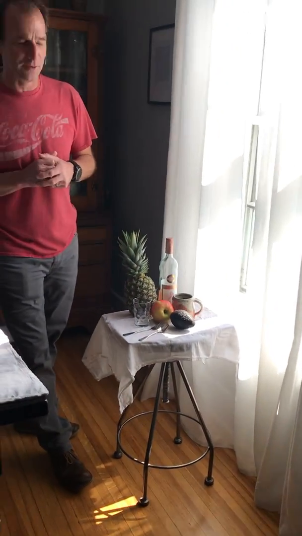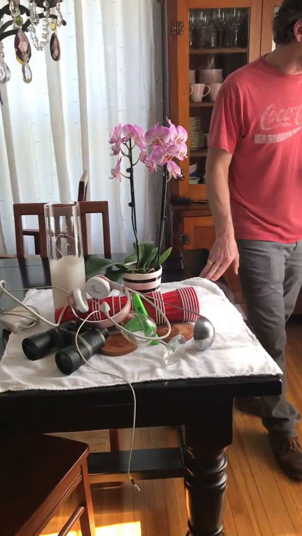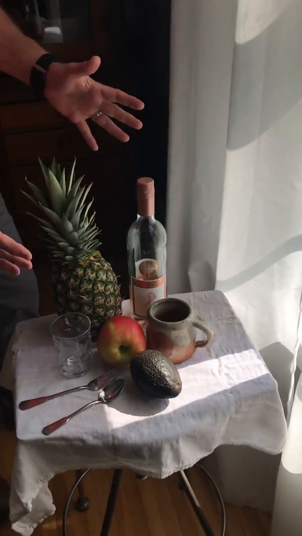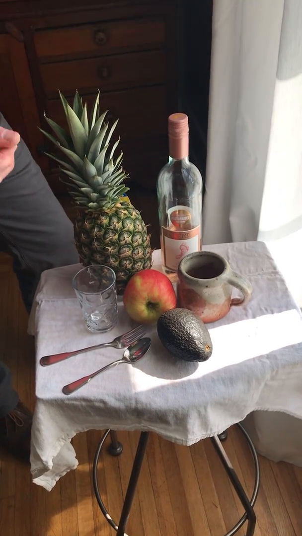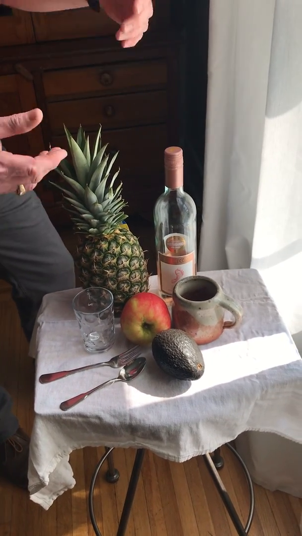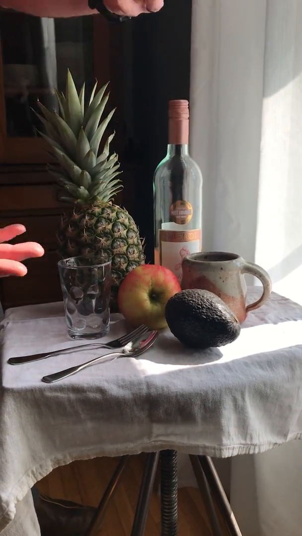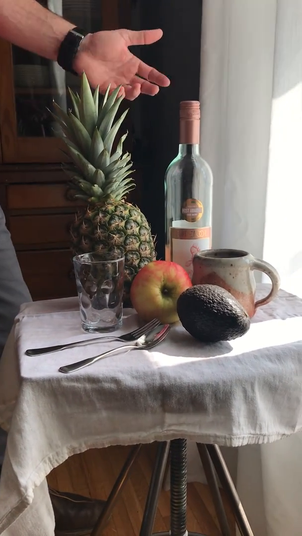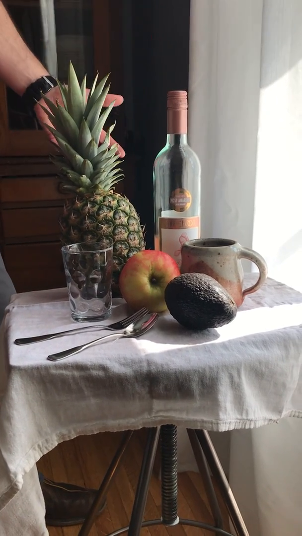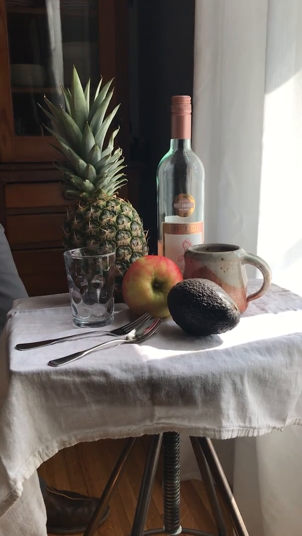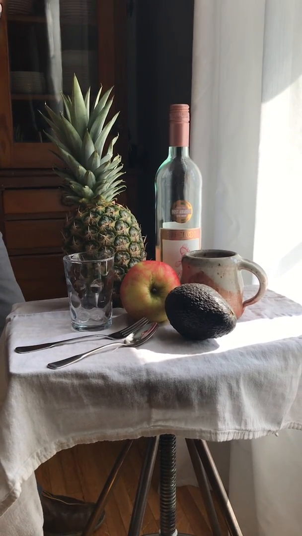I've got two different examples here of still life, and these are just quick things that I threw together out of the kitchen that we have laying around here. This still life right here is a little bit more of a conventional, traditional still life. And again, what does an avocado have to do with an apple and wine? It's whatever you want it to be. You could make it simpler with fewer objects, or more complicated with more objects, and think about that a little bit.